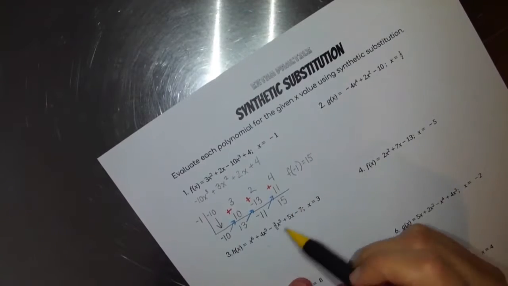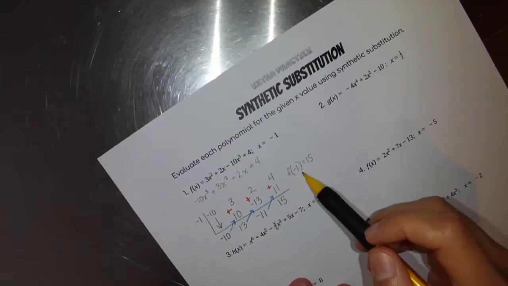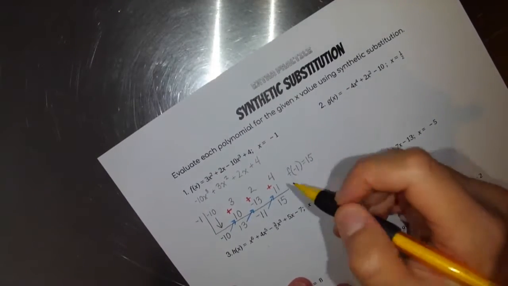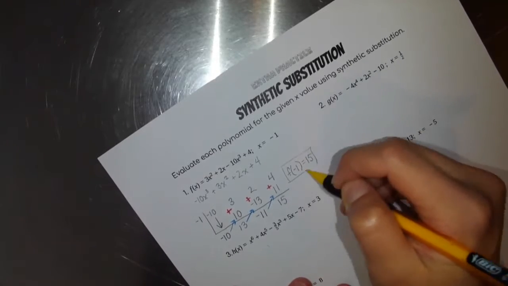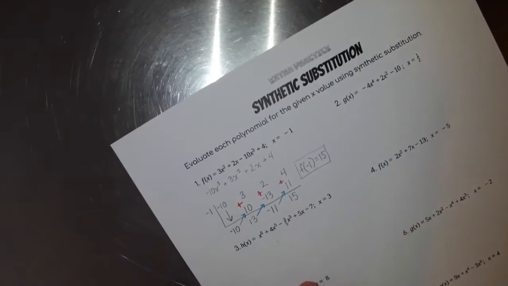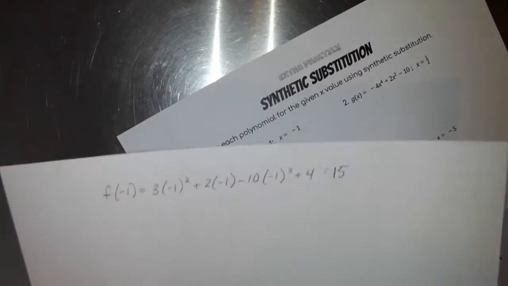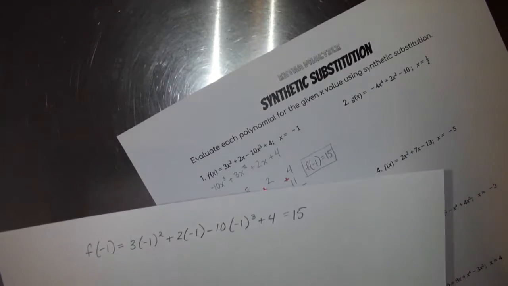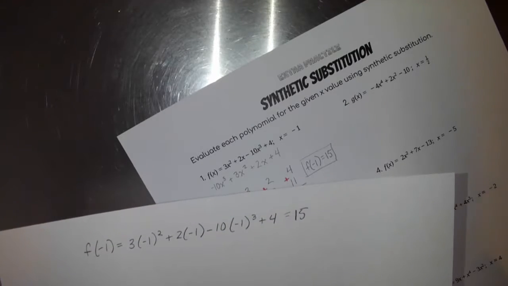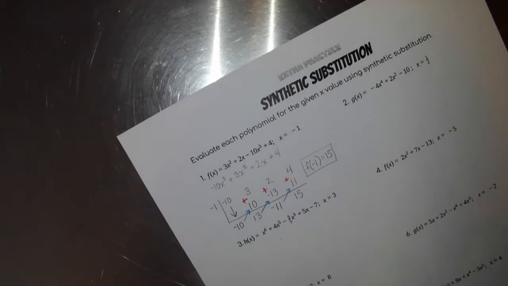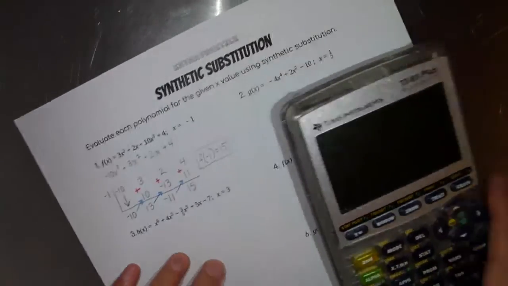We don't leave our answer in this table like this. We will rewrite it over here: f of -1 equals 15, and that is our answer. We did get the same thing when we plugged in the x, so that confirms we have the right answer here. Another way we can check our work is by using the calculator. In class, I'll show you how to do it with Desmos.